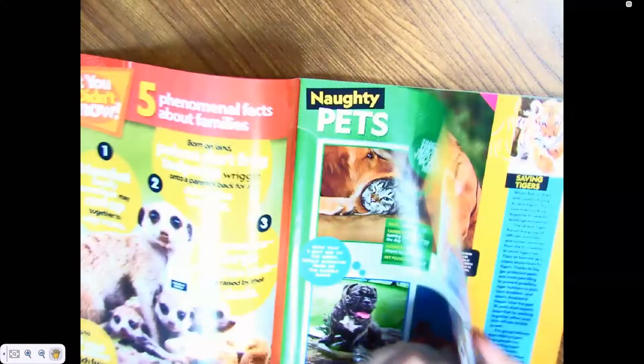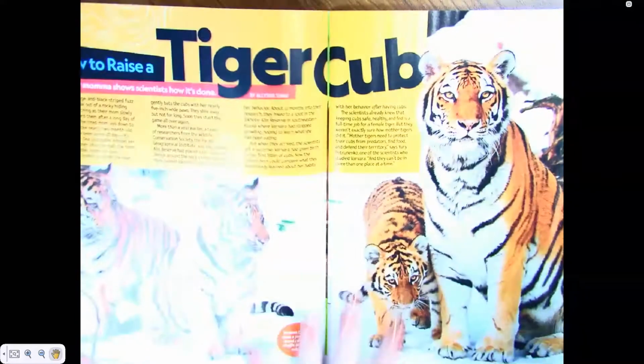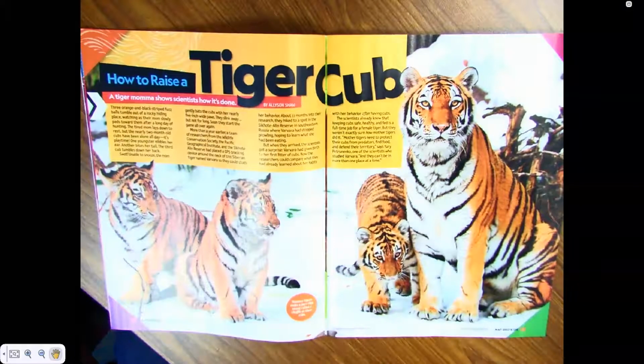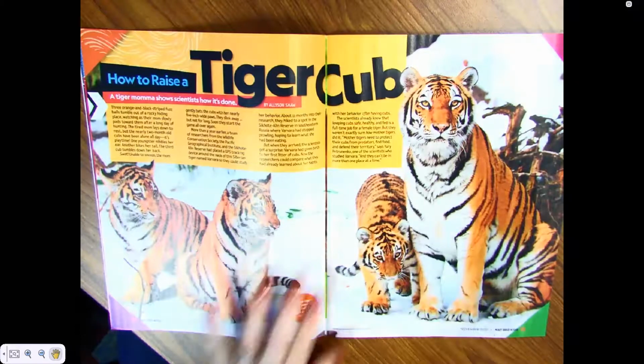So I have a magazine. It is a National Geographic Kids magazine. So I have an article. It's called How to Raise a Tiger Cub. Okay. So I want to show you some of the text features that are in here. So I just want you looking and watching me as I'm showing you some of the text features that are included.